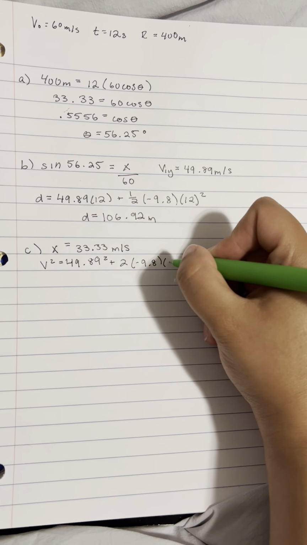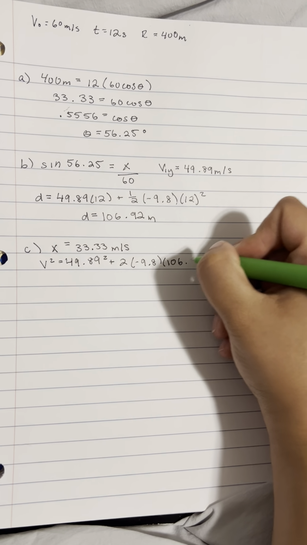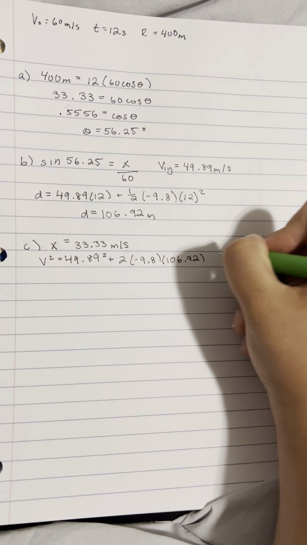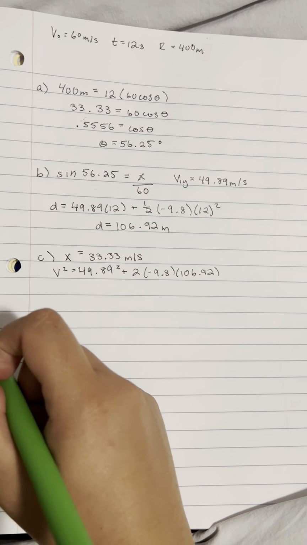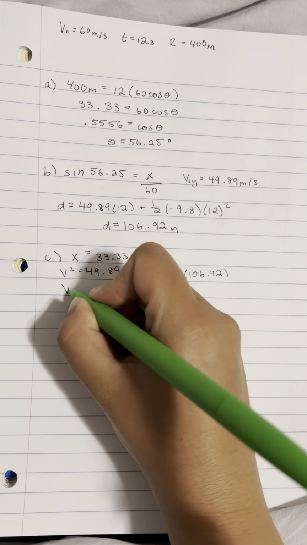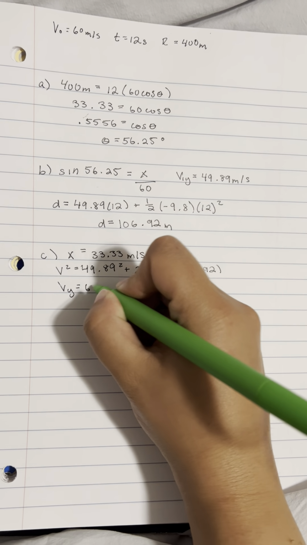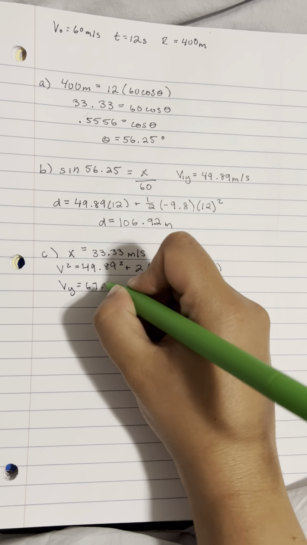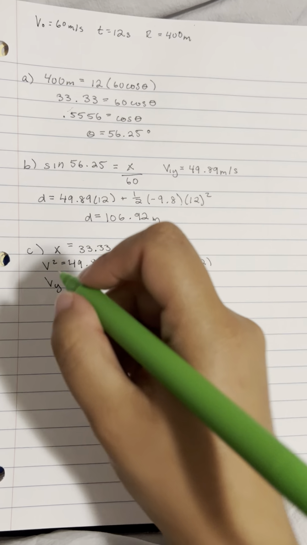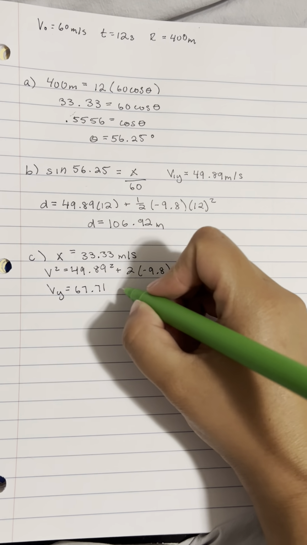The 49.89, remember, is our VIY, plus 2 times the acceleration, which is negative 9.8, times the height of the cliff, 106.92 meters. Okay, and that's going to get us our VY, which is 67.71.